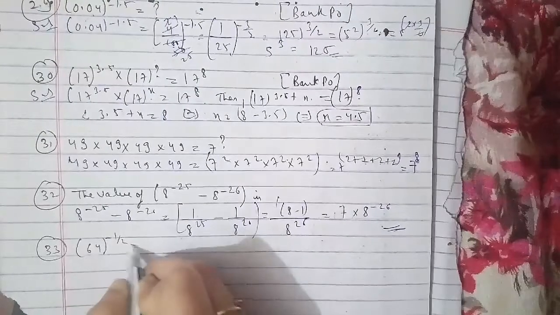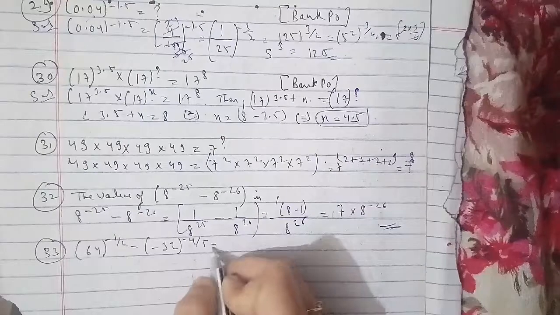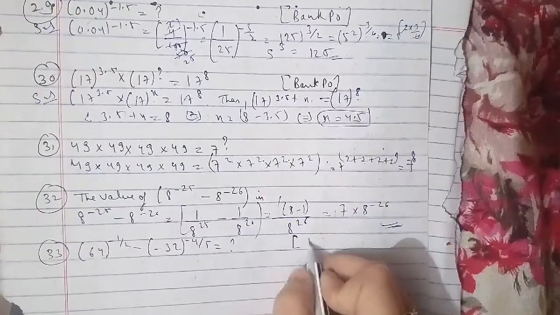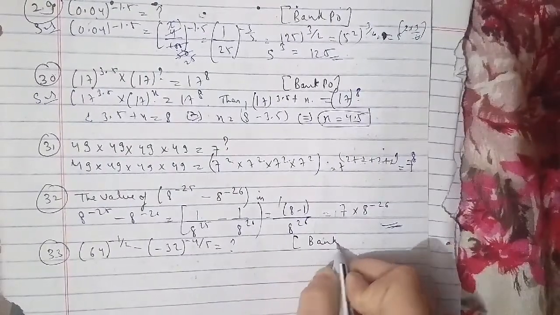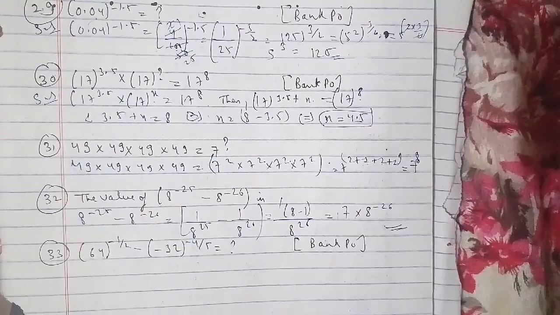So it will be 64 power minus 1 by 2 minus 32 power minus 4 by 5, which equals 8 power 2 into minus 1 by 2 minus 2 power 5 into minus 4 by 5.